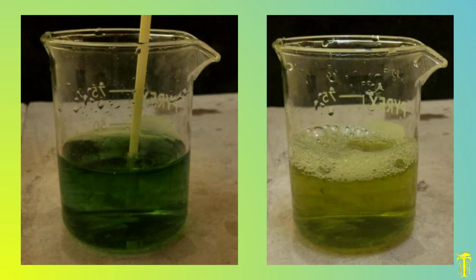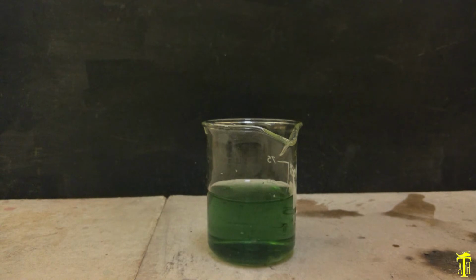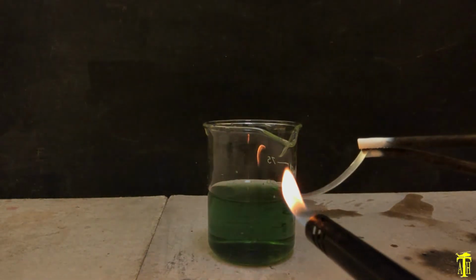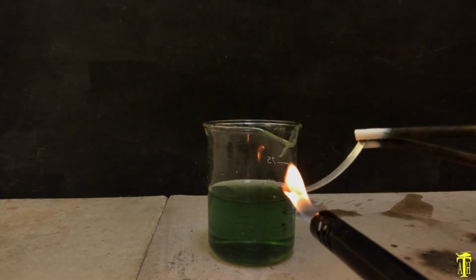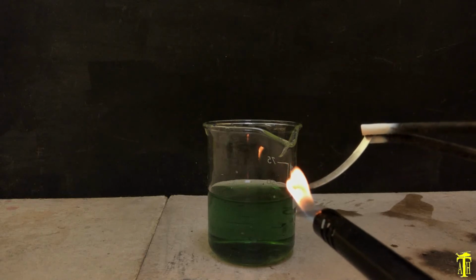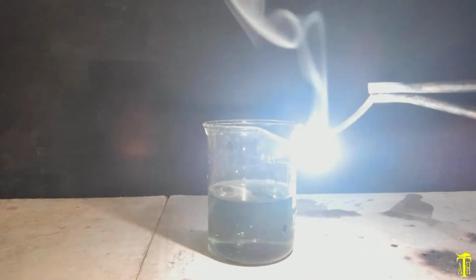If we now have a look at a metal oxide, so I'm just resetting the beaker. Again, I've just got water and my universal indicator, which is green, showing it's pH 7, neutral. And I'm just going to try and set fire here to some magnesium. The magnesium is going to react with the oxygen in the air and produce magnesium oxide, a white powder.